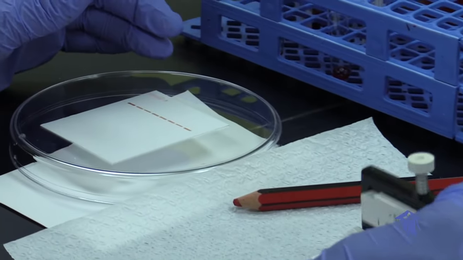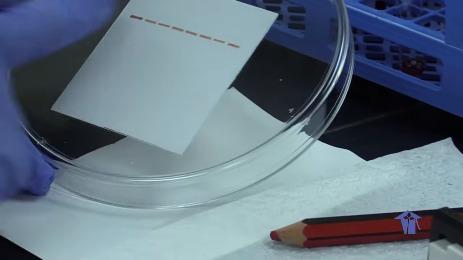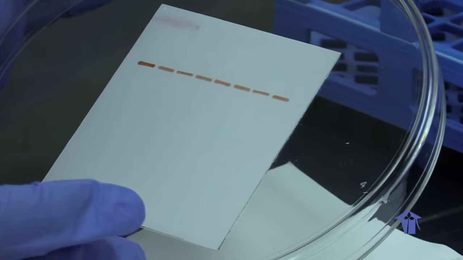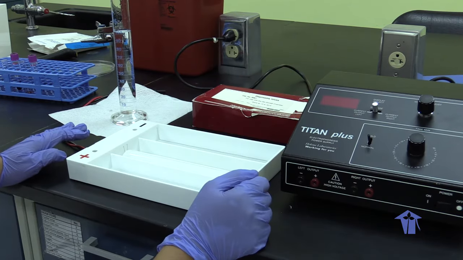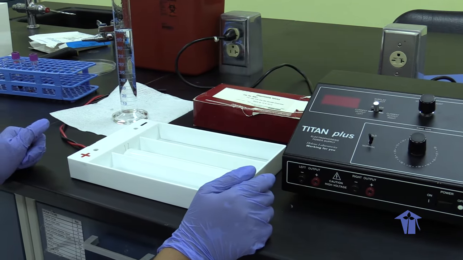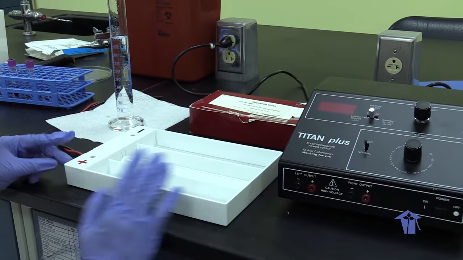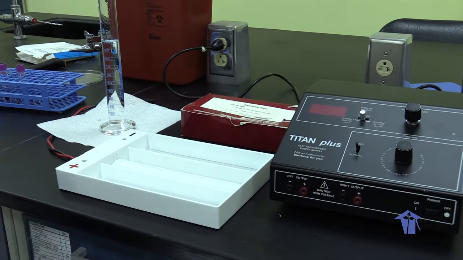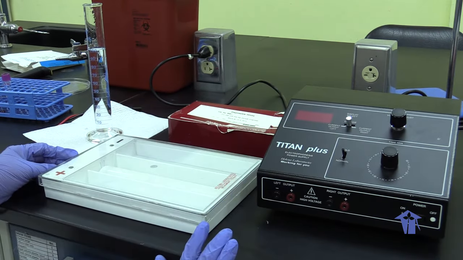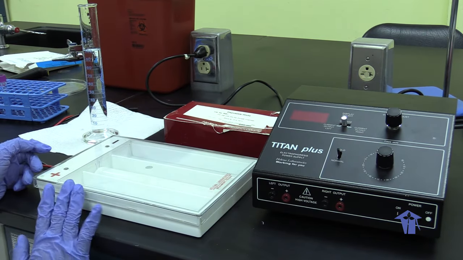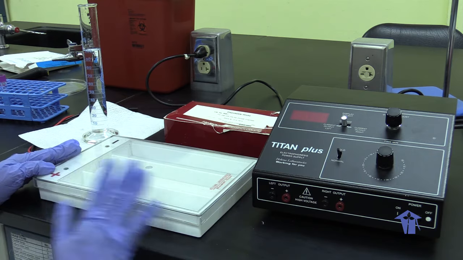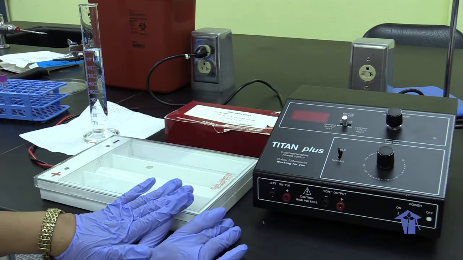So this is what it should look like. Good. So class, we're going to prepare the electrophoresis chamber. So this is it here. This is the preparation of the electrophoresis chamber. One of the things I want to emphasize is the actual removal of the cover.